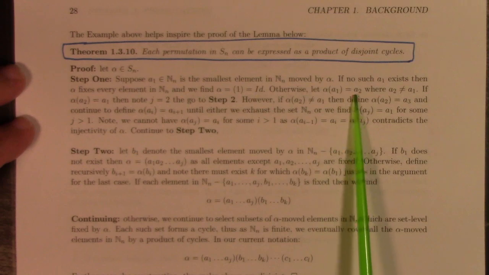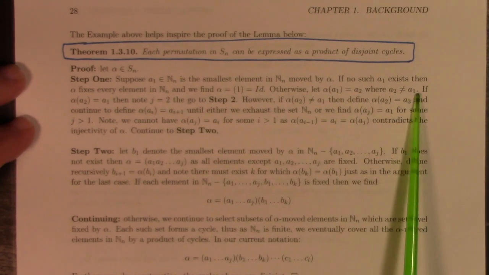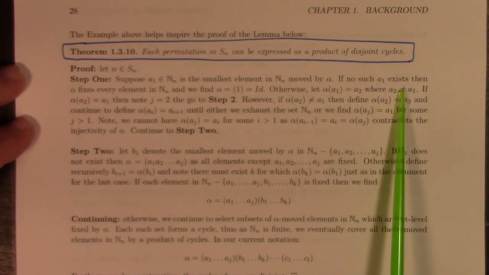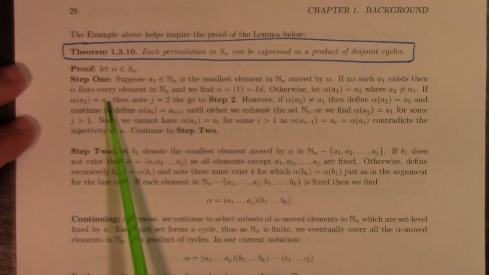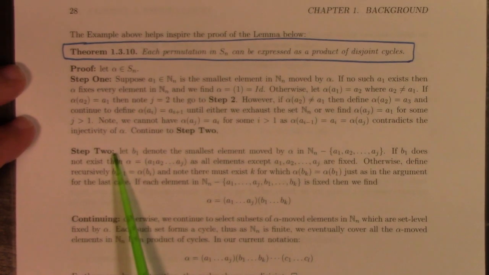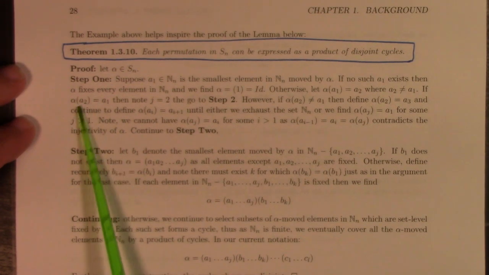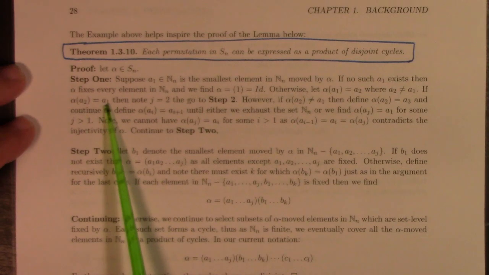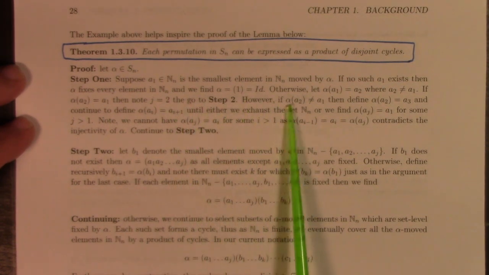Otherwise, we have that alpha of a1 is equal to a2, where a1 and a2 are distinct. Now, if alpha of a2 is a1, then we note that j equals 2, and we go to step 2. Saying that alpha of a2 is equal to a1 means that it's closed to the cycle; it's actually a 2-cycle. But anyway, moving on.